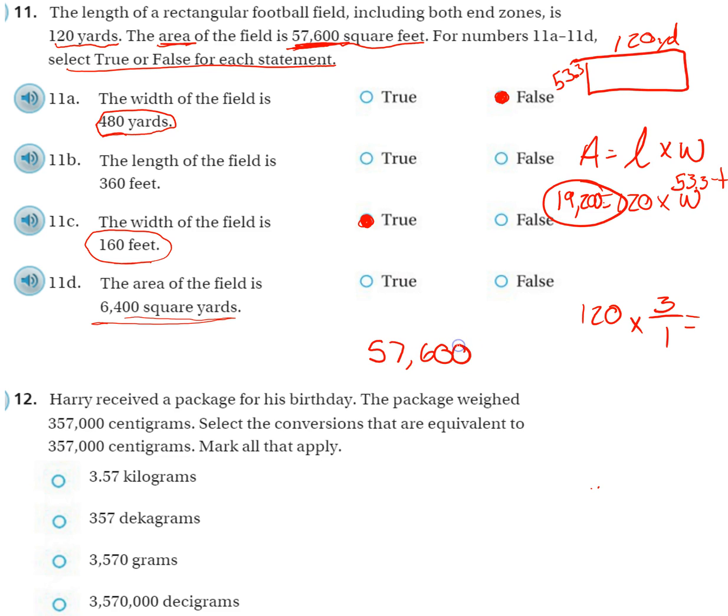57,600 square feet, but I need to divide that. Actually, let's see. Yeah, that's probably my problem. Let's check the square yards real quick. I want to double check this math. 120 times 53.3.